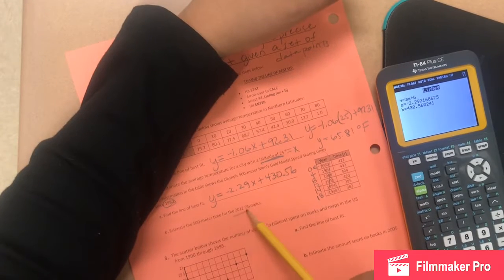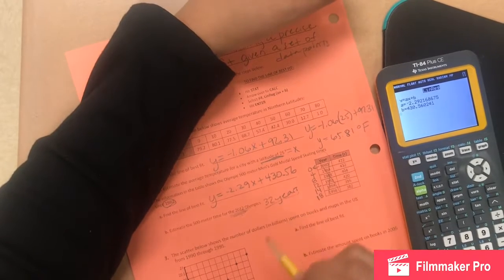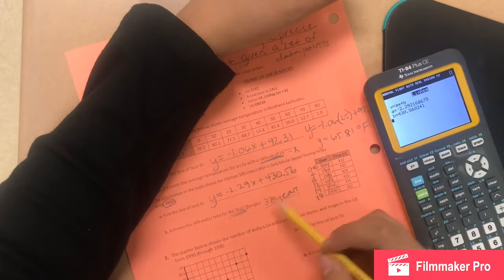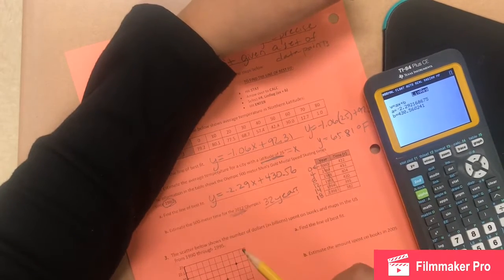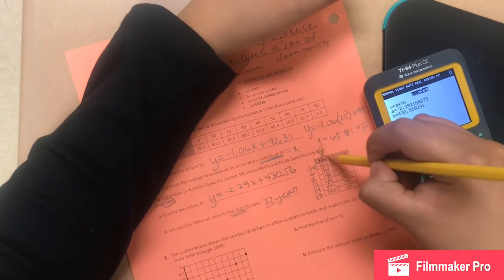But wait. Again, just when we're dealing with years, we cannot leave it 2012. We have to figure out how many years went by if it started in 1980. So from 1980 to 2012, that's 32 years. So 32 years is the actual value I'm going to substitute. And where do I substitute? Do I substitute it in for y, or do I substitute it in for x? Since years is the x values on my table, we are going to substitute 32 in for x.